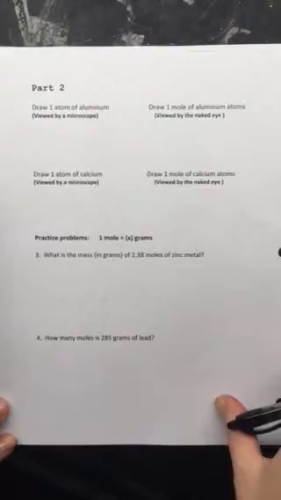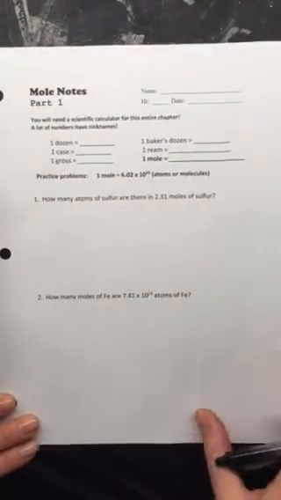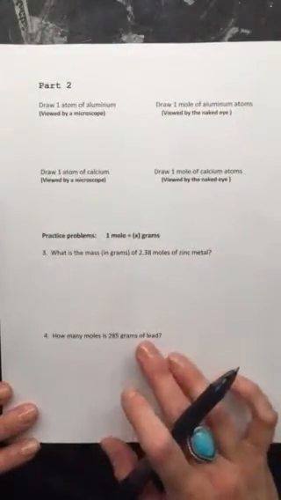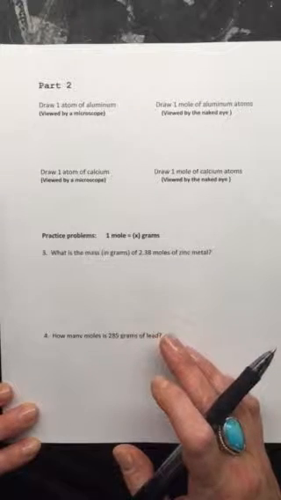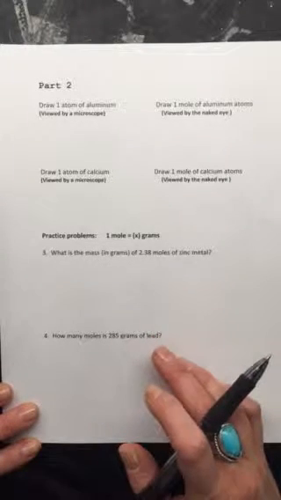Okay, good morning everybody. We're going to finish up our notes on the mole. So go ahead and take out your worksheet. Yesterday we started with mole notes part 1. We're going to go ahead and do mole notes part 2 today. The first thing we're going to talk about is the difference between an atom and a mole.